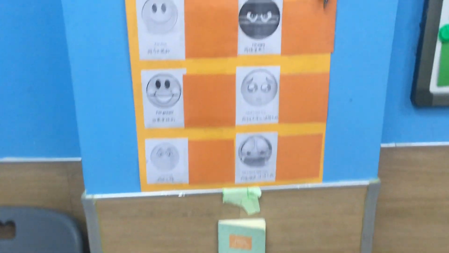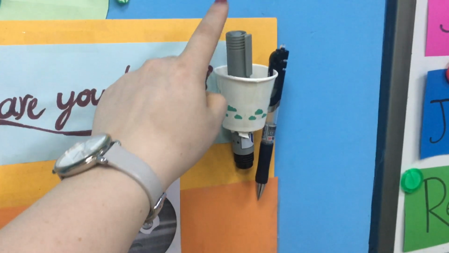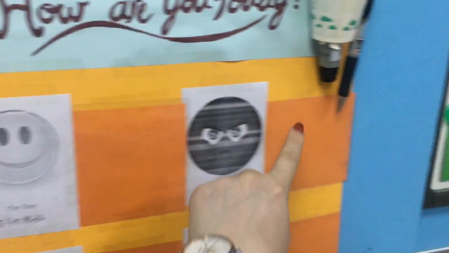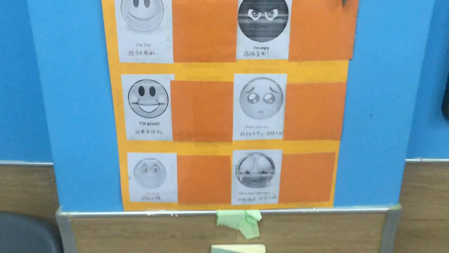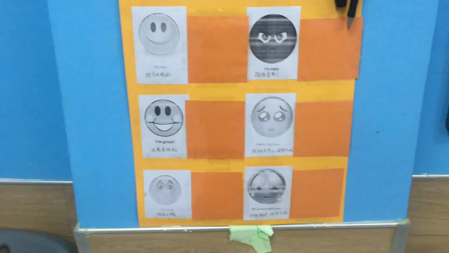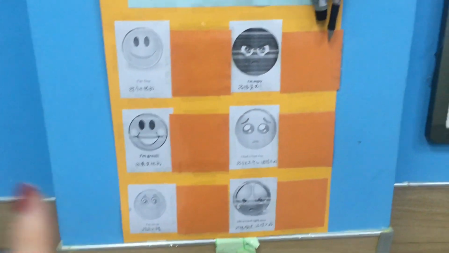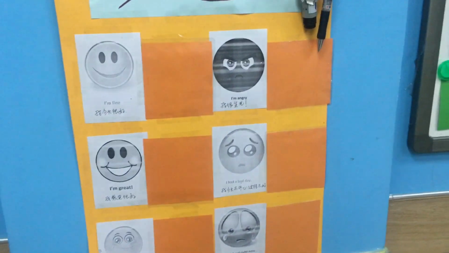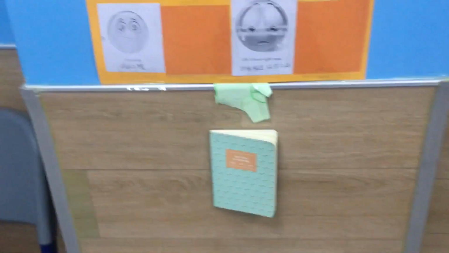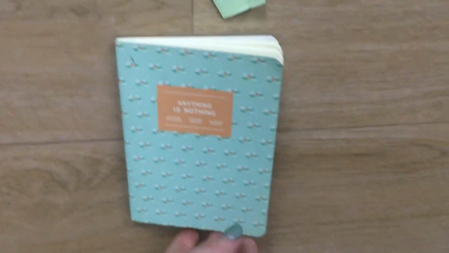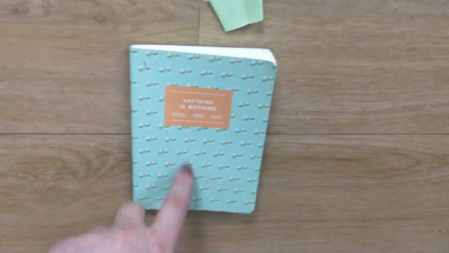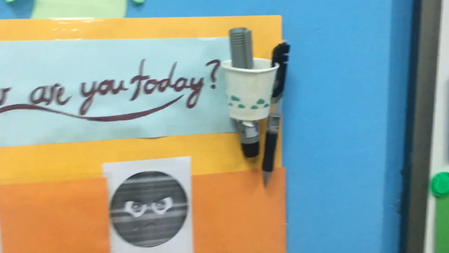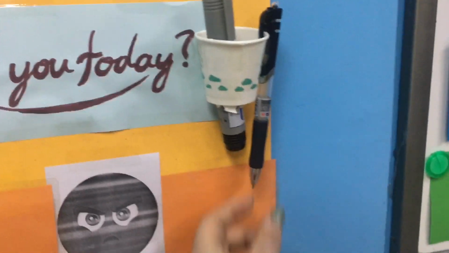So what students can do is they can take this pen here and tally how they're feeling that day. This is all anonymous, so it's a way for you to gauge the way your class is feeling, and also let kids report how they're feeling and practice identifying emotions. If they have something that they really need to say that they want me to know, then they have a notebook right here that I will take every class, and they have a pen right here to write those notes.